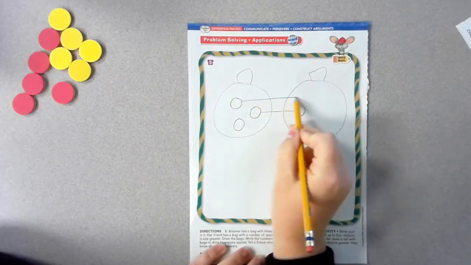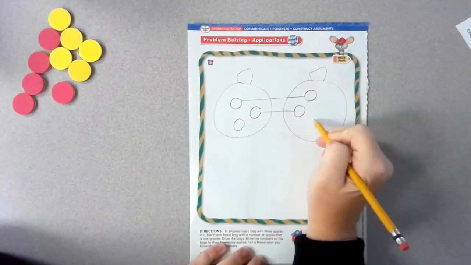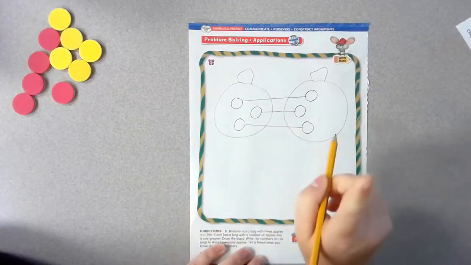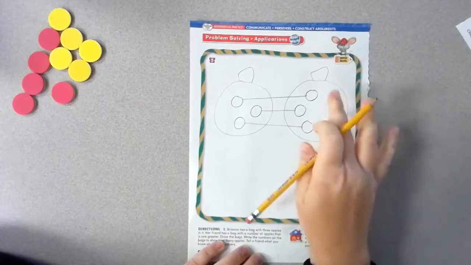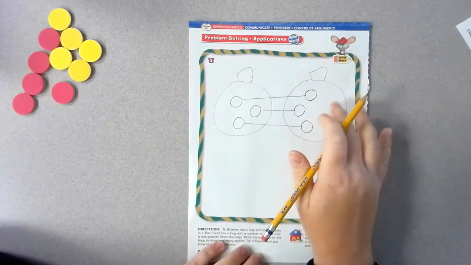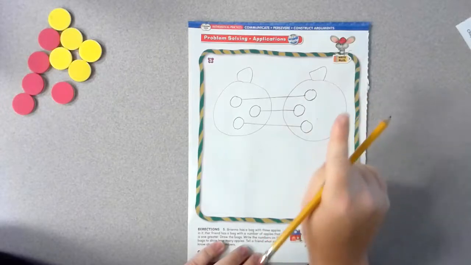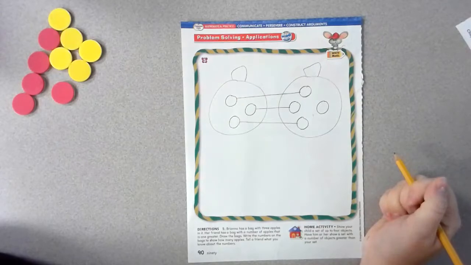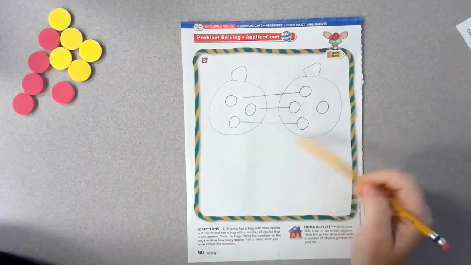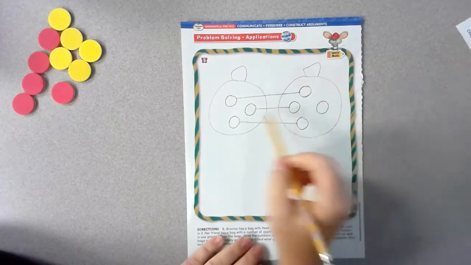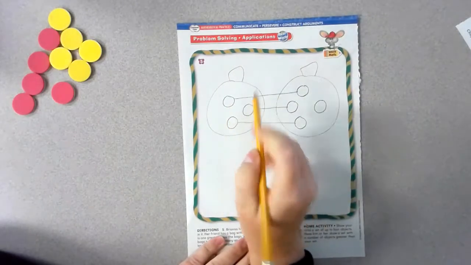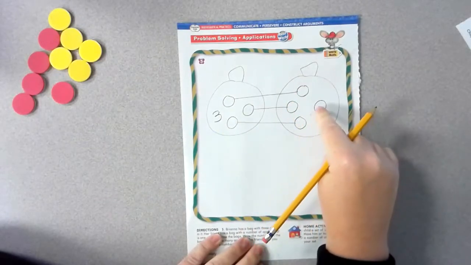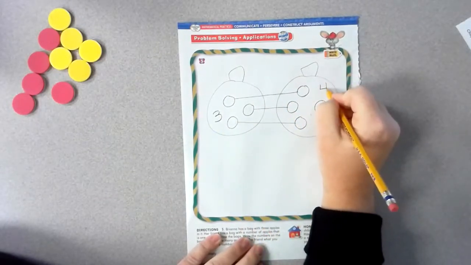1, 2, 3. But we have to put 1 more in there because we know that her friend has a bag with a number of apples that is 1 greater. So there's an extra apple in this one. Write the number on the bags to show how many apples. So we know this one is 1, 2, 3. So we have 3 apples over here and 1, 2, 3, 4 apples in this bag.